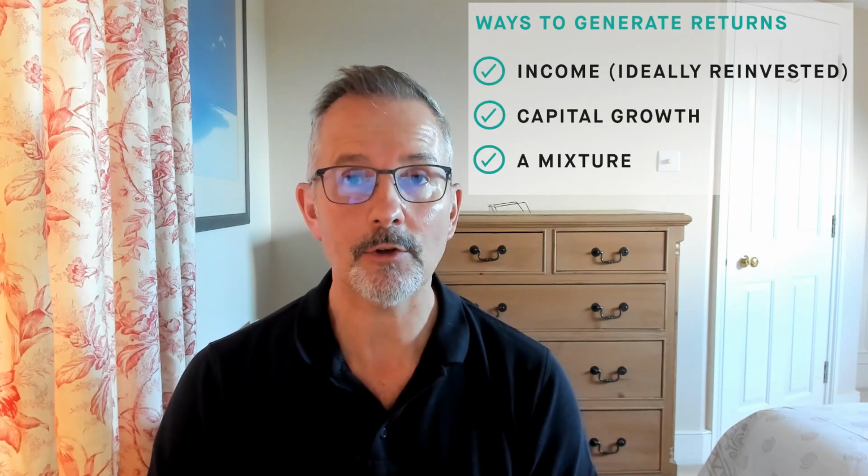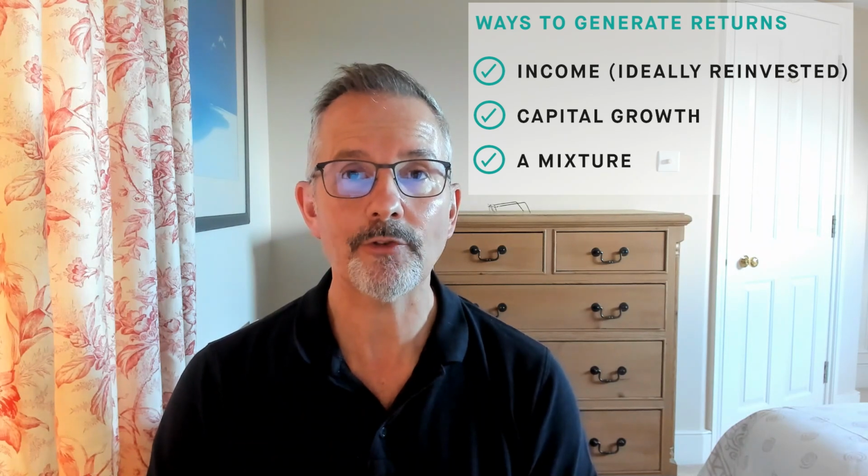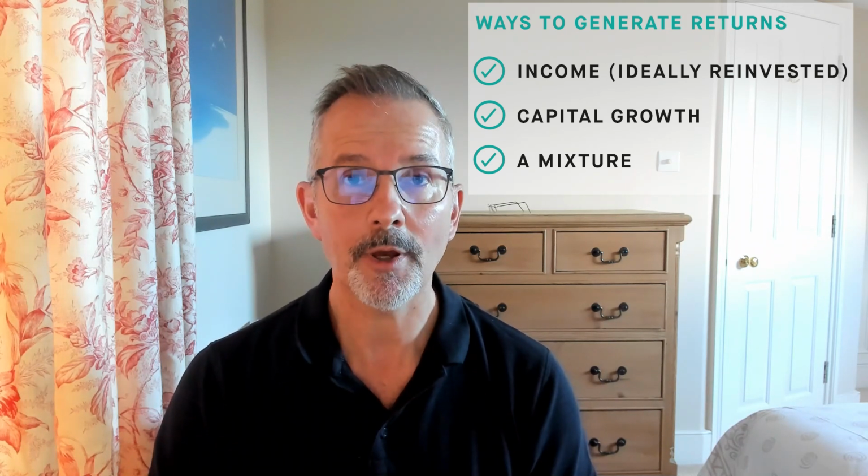And when it comes to returns, it's important to bear in mind that returns come in many shapes and sizes too. There is pure income, there's capital growth, and there's a mixture of the two. And it's important for investors to weigh up what type of return they're after.